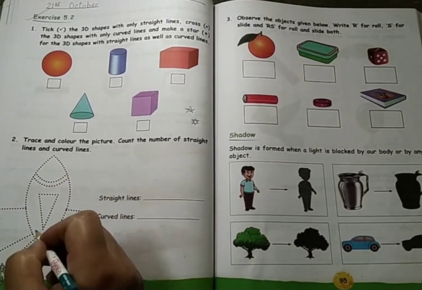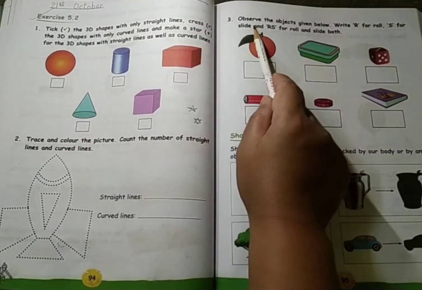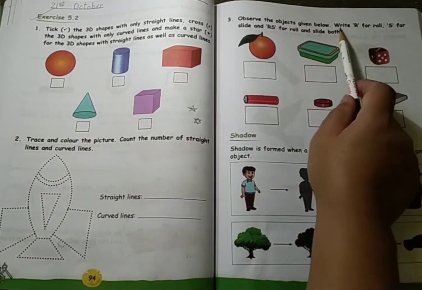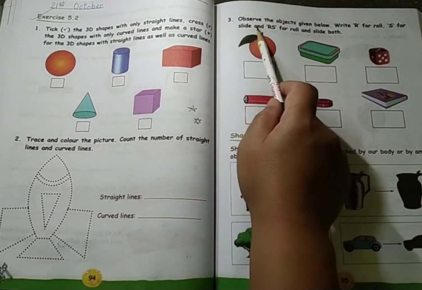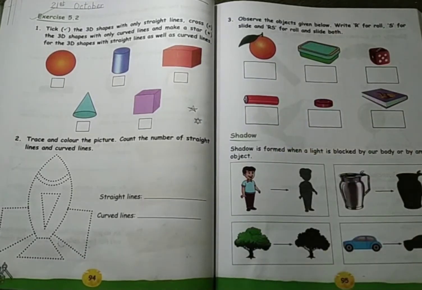Color it. Alright, it is a rocket. Now let's turn to page 95. Number 3, observe the objects given below. Write R for roll, S for slide, and RS for roll and slide both.